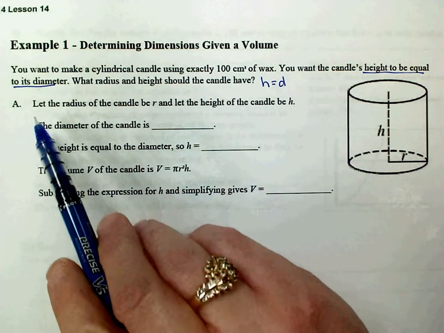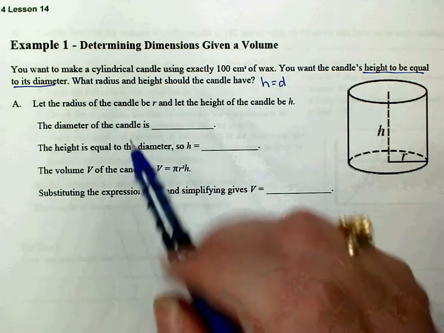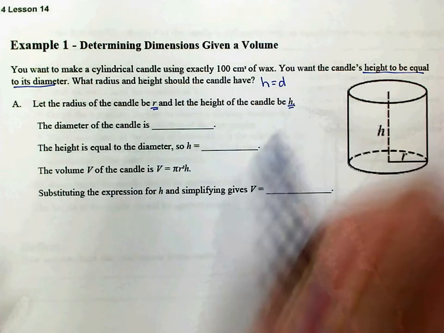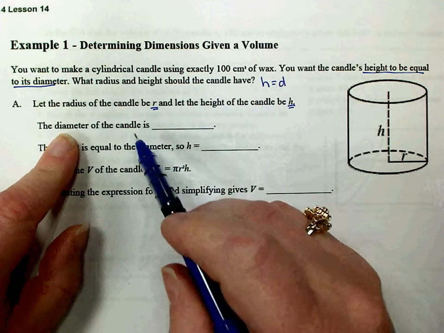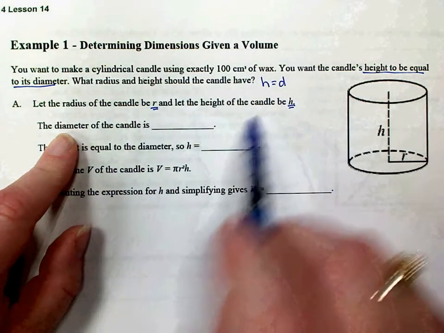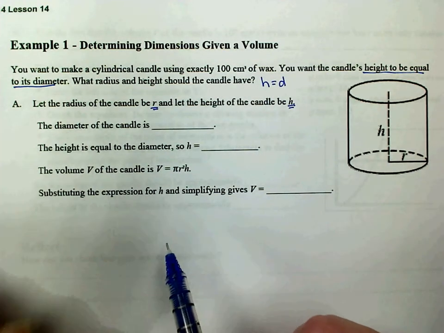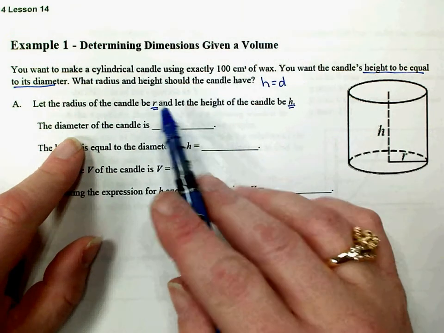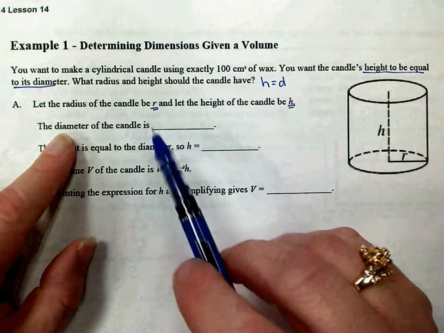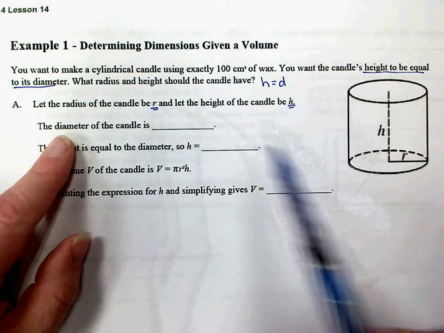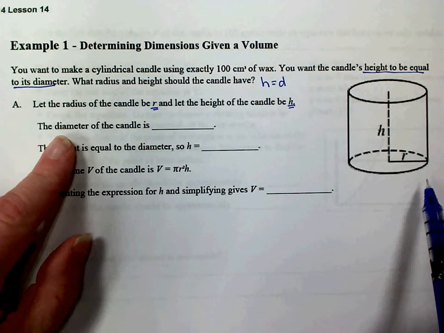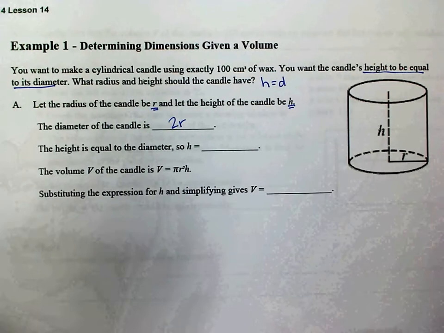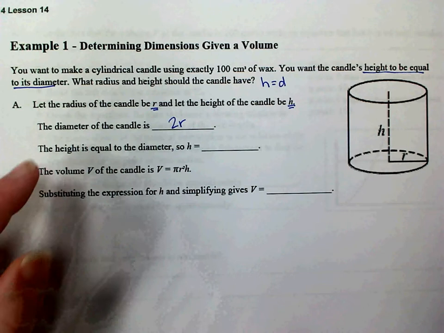So in part A, it says let the radius of the candle be R. So it's telling us what variable to use, and let the height of the candle be H. So the diameter of the candle, we want to use these two variables in the problem that we're given. It says the diameter of a candle would be what? Well, we don't want to put D here because that introduces a new variable. Well, we know that it takes 2 radii to make up the length of the diameter. So if R is the radius, then 2R is our diameter because it's twice as long as the radius.